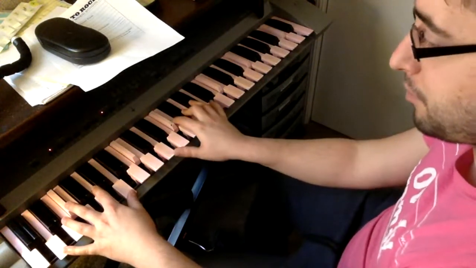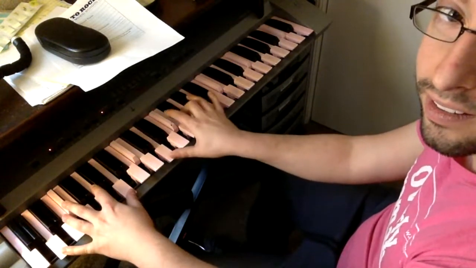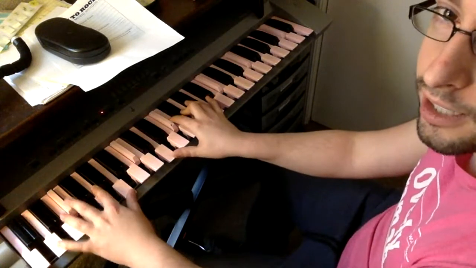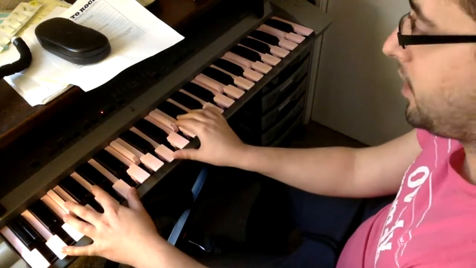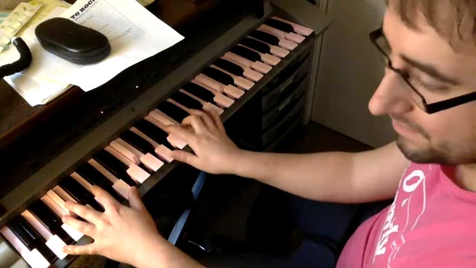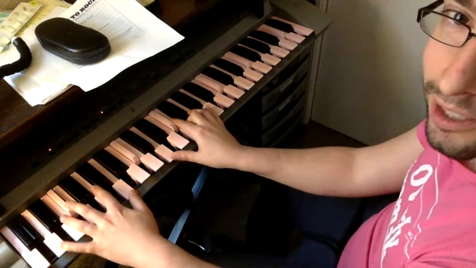This, by the way, is a super major chord. Here's a major chord. Here's a minor chord. And subminor.